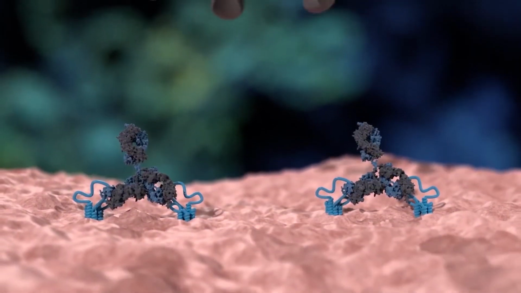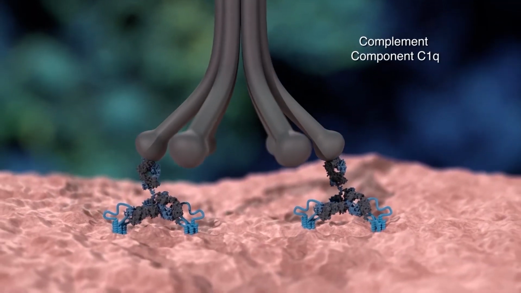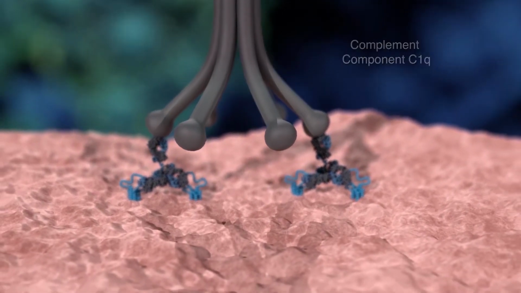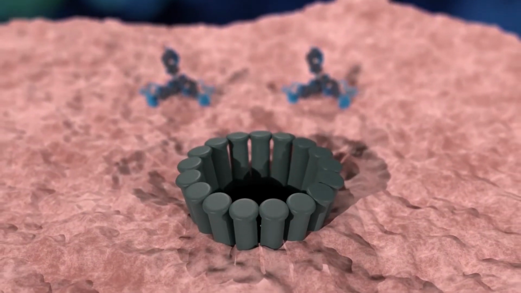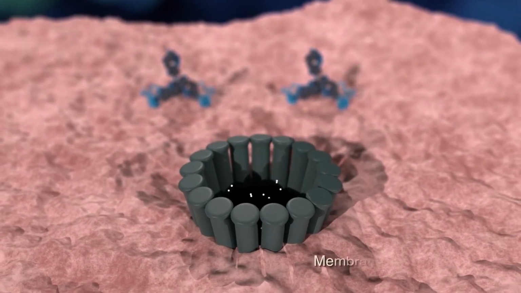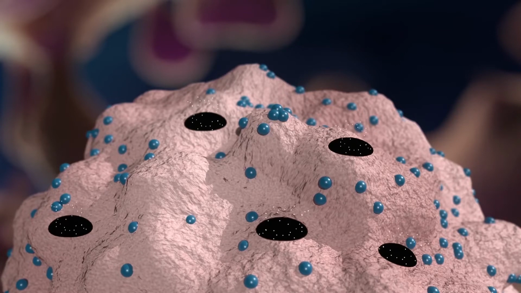CDC is initiated by the binding of the complement protein C1q to the Fc region of anti-CD20 antibodies that are bound to targeted B cells. This initiates the activation of the complement cascade and leads to the formation of the membrane attack complex on the cell surface, causing pores to develop that disrupt the cellular membrane, resulting in B cell death. Both Rituximab and Ofatumumab mediate their effects mainly through CDC.